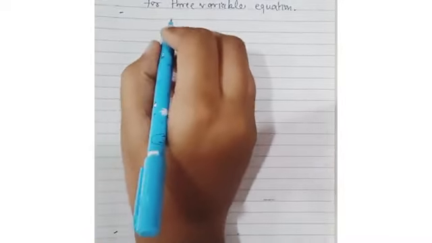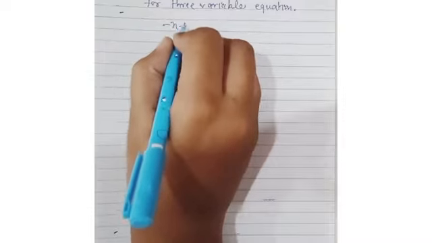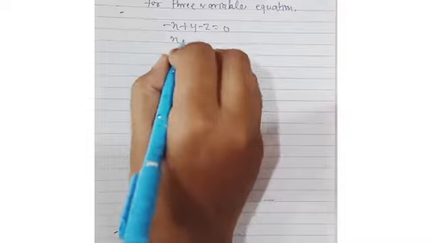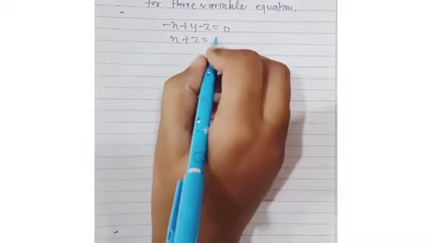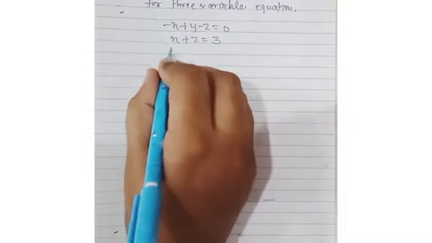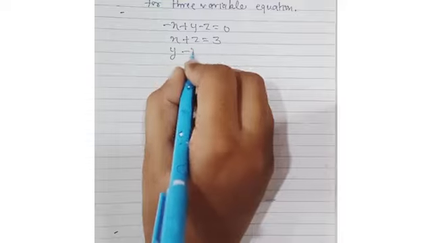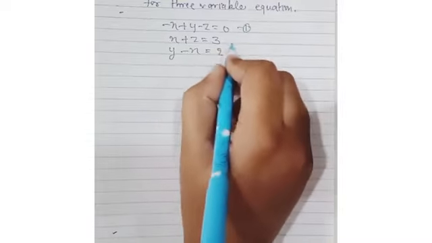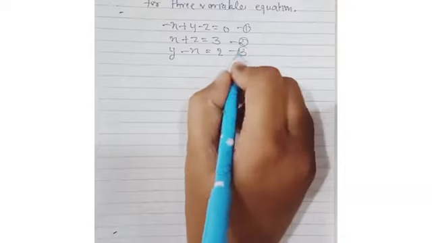So let's take our equation. Minus x plus y minus z equal to 0, and here x plus z equal to 3, and y minus x equal to 2. So it's my equation 1, equation 2, equation 3.